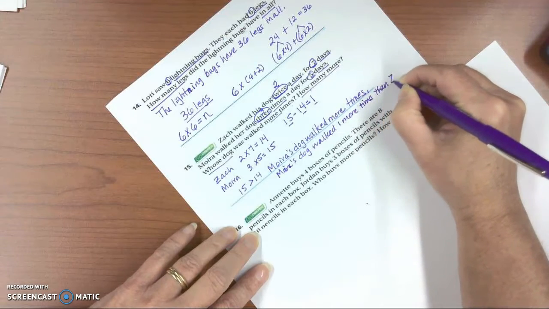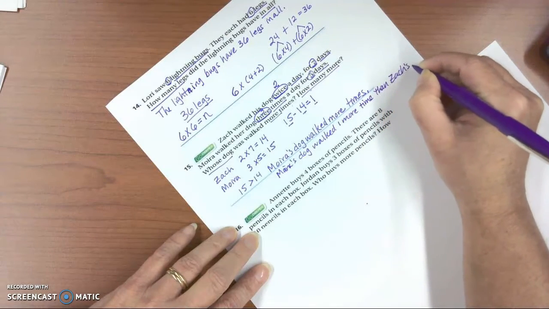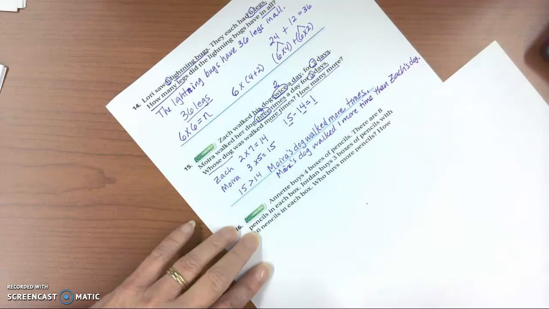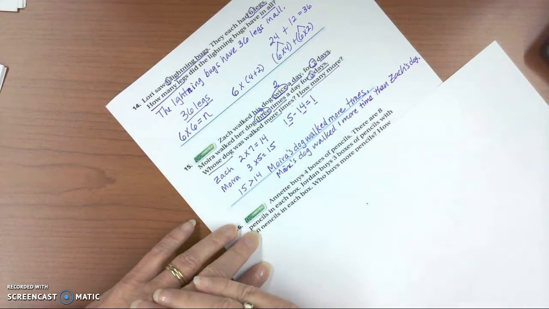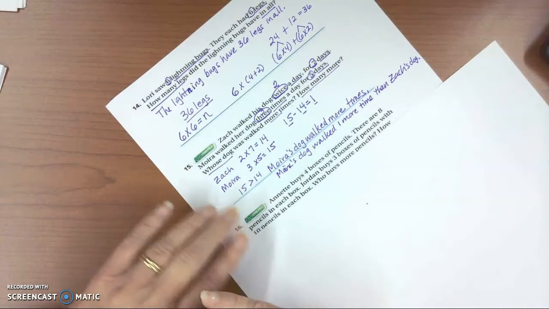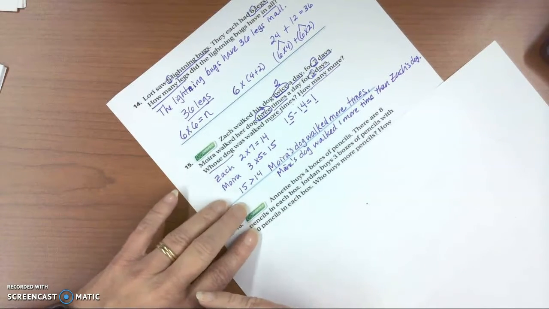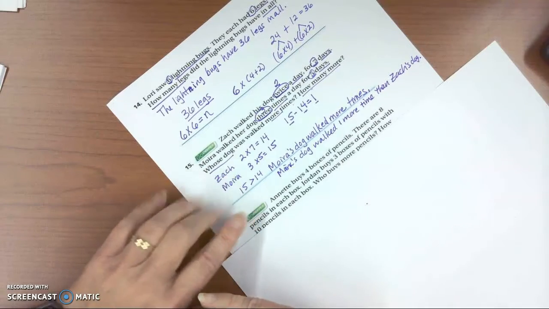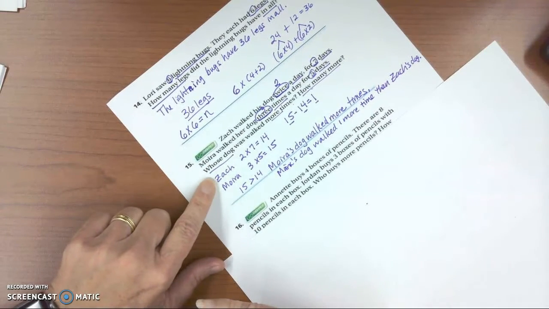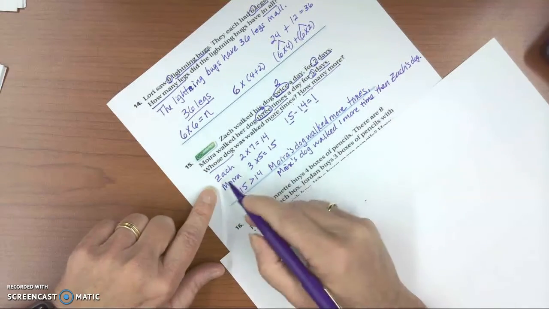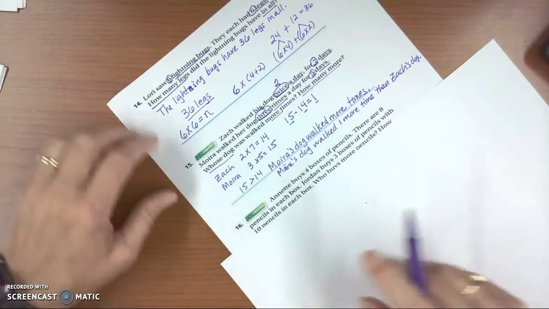And you can say than Zach's dog, period. So there is problem number 15. Show all your work. Write in complete sentences. Good practice. Label what your work too, so that you know that this is Zach's dog and this is Moore's.